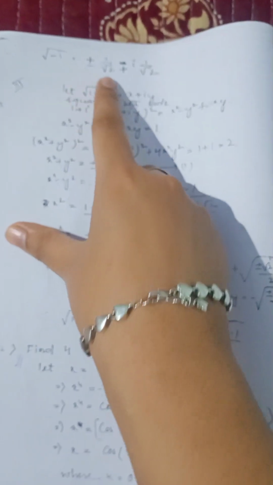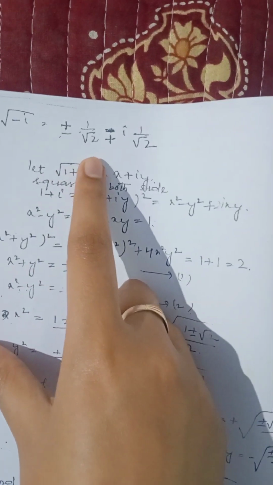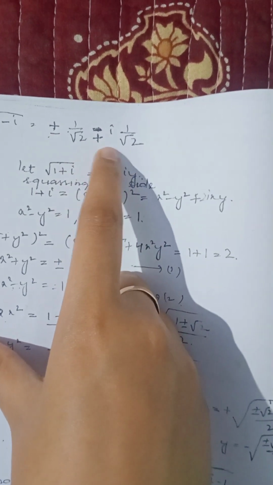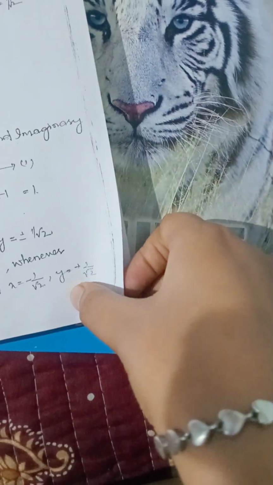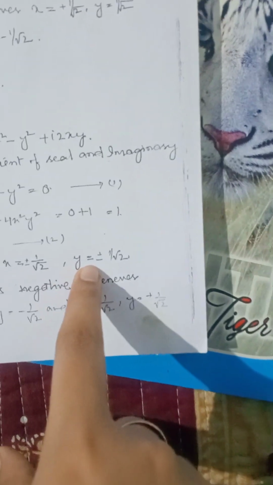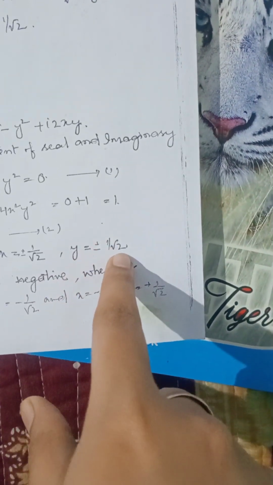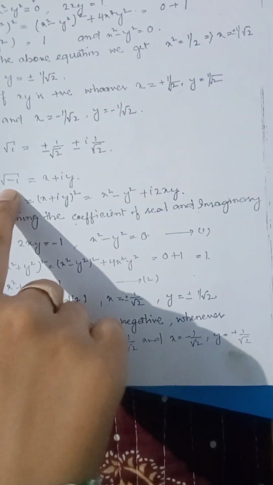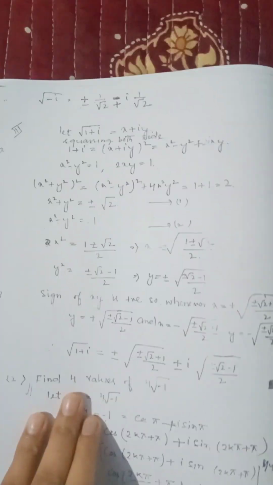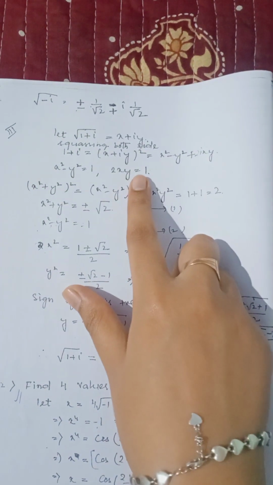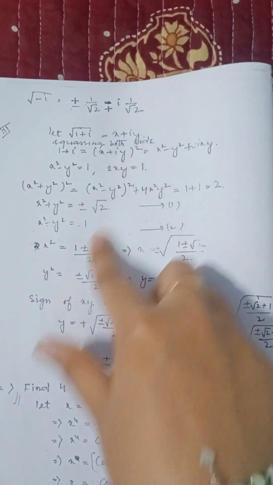And root over of minus I equal to plus or minus 1 by root 2 or minus plus I into 1 by root 2. Let me check. So here y equal to plus or minus 1 by root 2. So as this is root over of minus I, here it is minus plus I into 1 by root 2. Similarly this also.